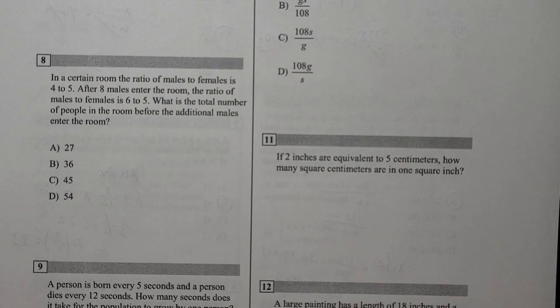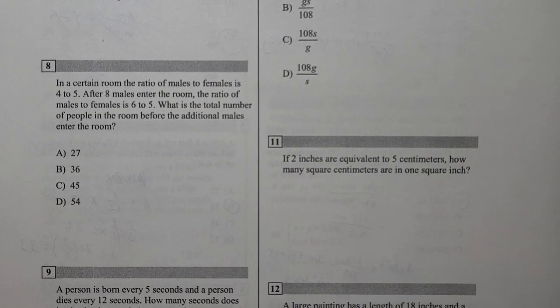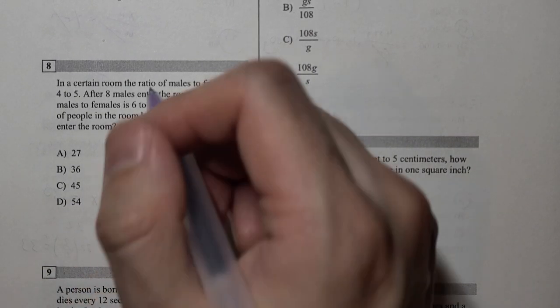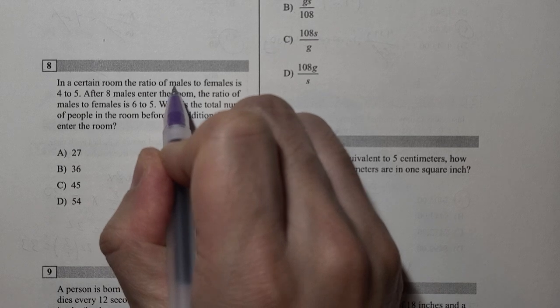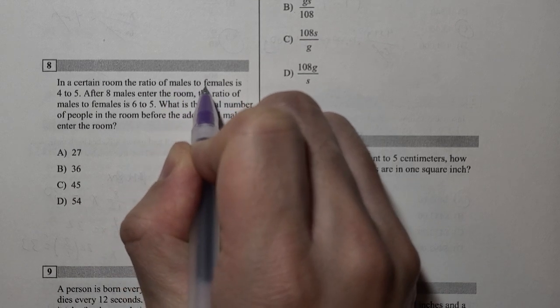In a certain room, the ratio of males to females is 4 to 5. After 8 males enter the room, the ratio of males to females is 6 to 5. What's the total number of people in the room before the additional males entered the room? So we probably got to set up a few equations here. So let's say m is the number of males initially, f is the number of females initially.